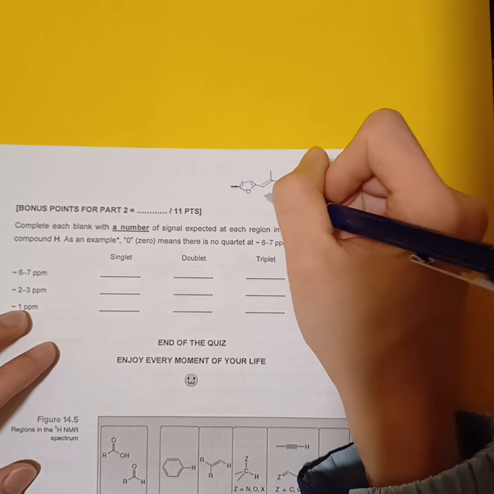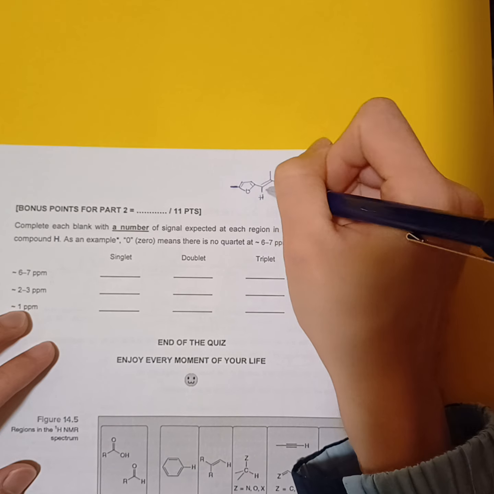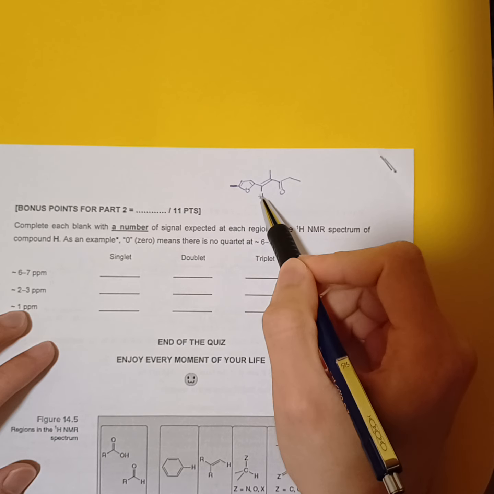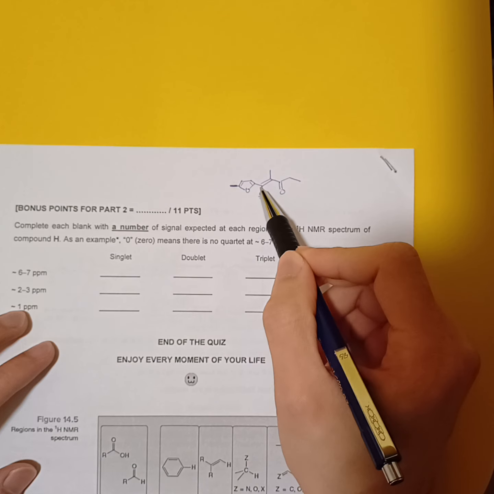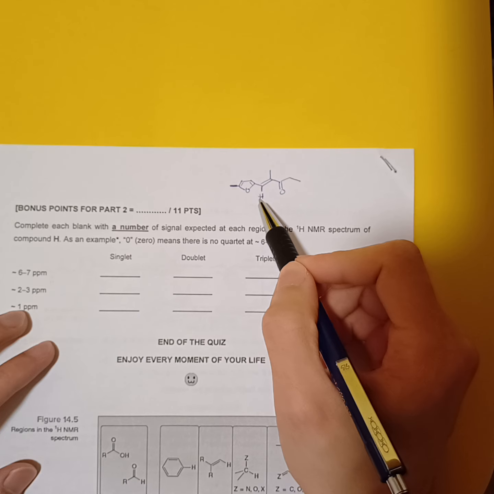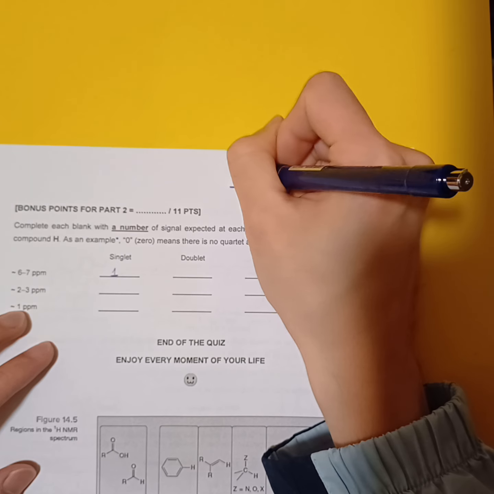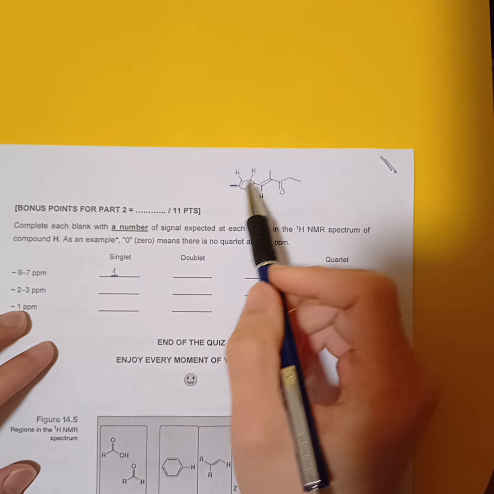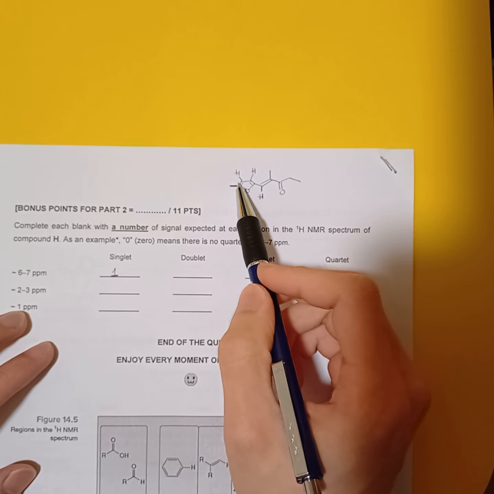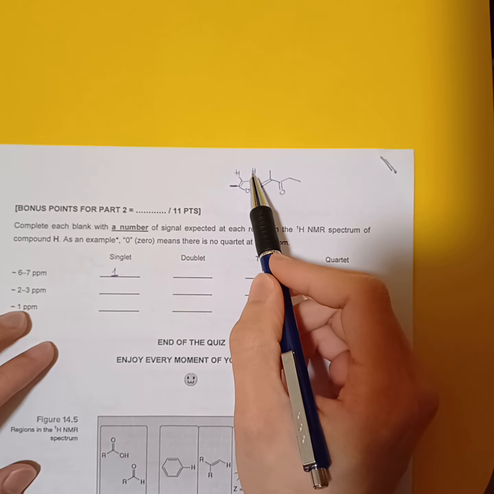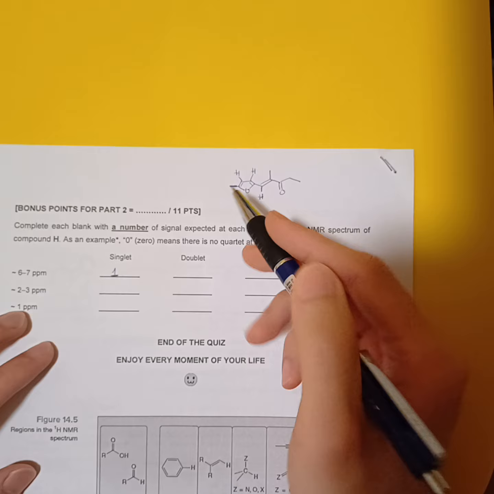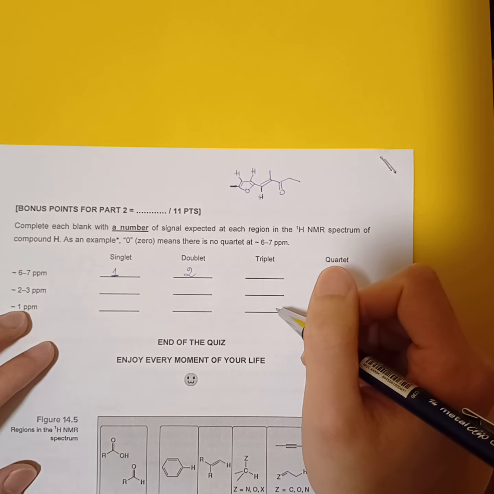We have one proton here, an alkene proton attached to this carbon, and we don't have any neighboring proton adjacent to this carbon, so we have one singlet here. For the doublet, we have these two protons. You can see that this proton is also attached to the alkene, right? And for each proton, we have one neighboring proton. So this proton will give a doublet, and this proton will also give a doublet. So we have two doublets, and we don't have any triplet.